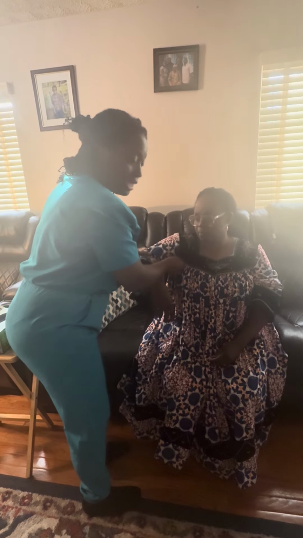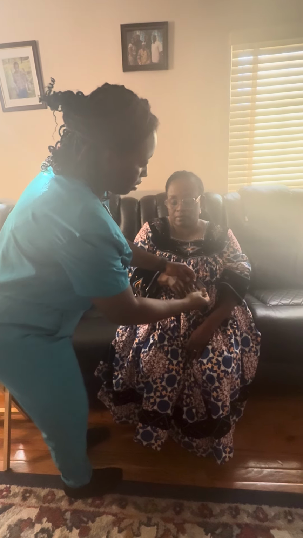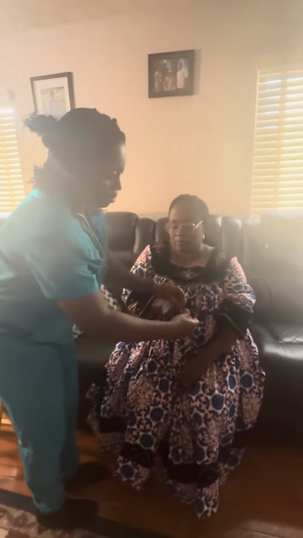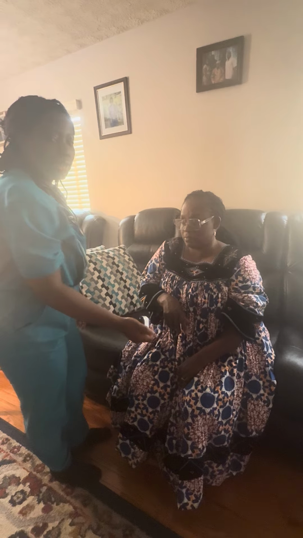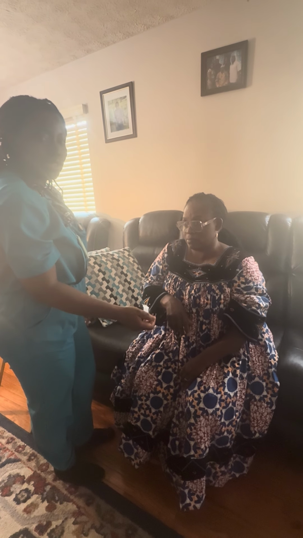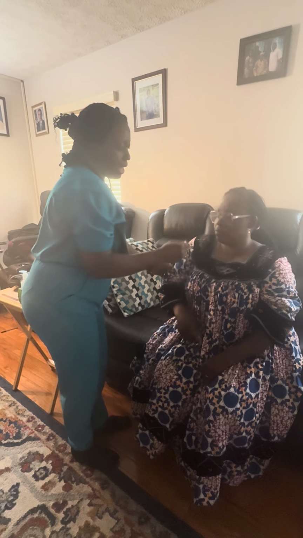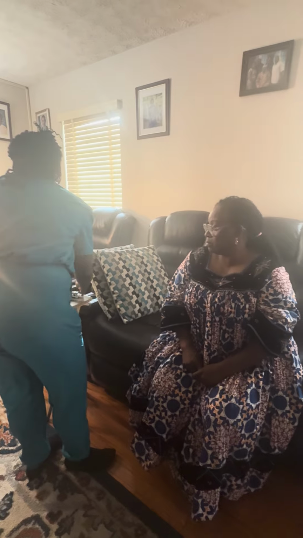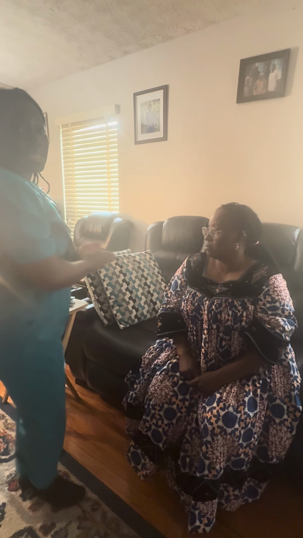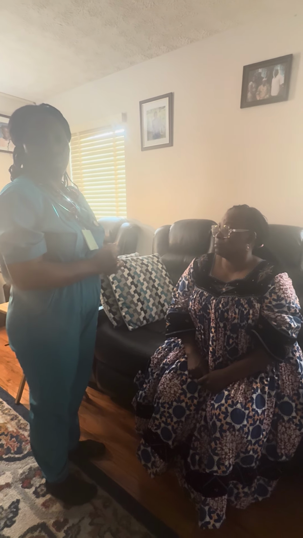I'm going to get her temperature, axillary. Her pulse oximetry, her O2 sat is 100 and her heart rate is 72. And her temperature is 98.4. Okay, I'm going to sanitize my hands, then go ahead and jump into the physical assessment.